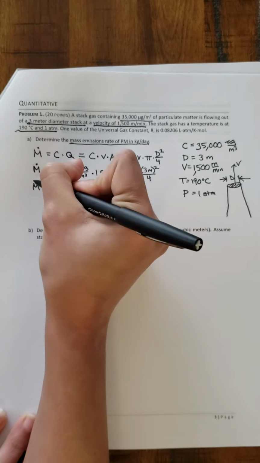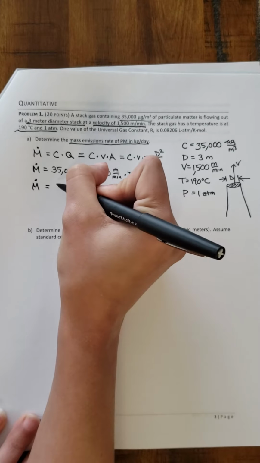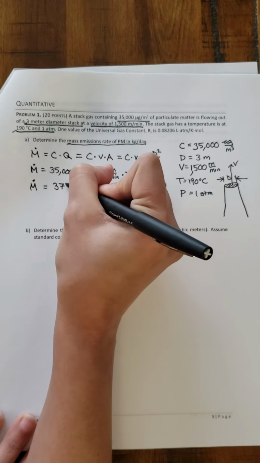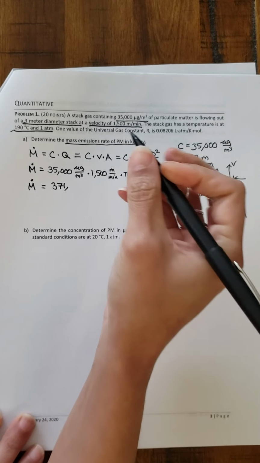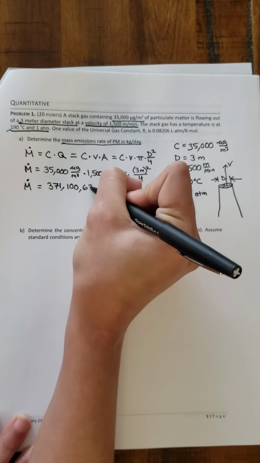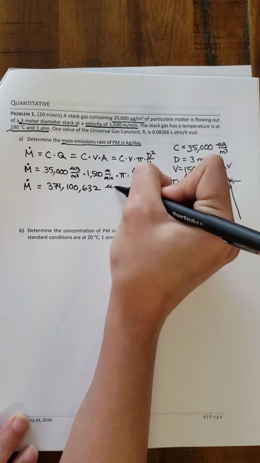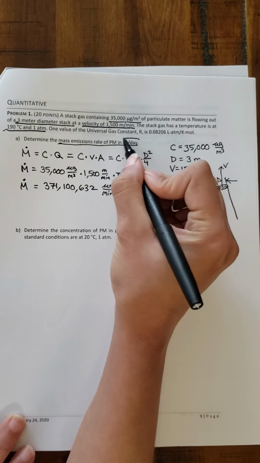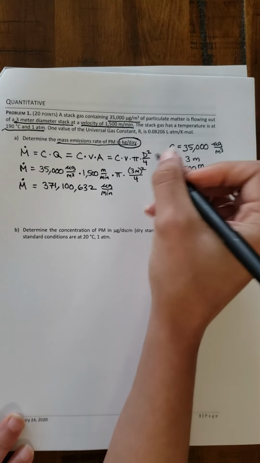And if we do that math, we should get about 371,100,632 micrograms per minute.